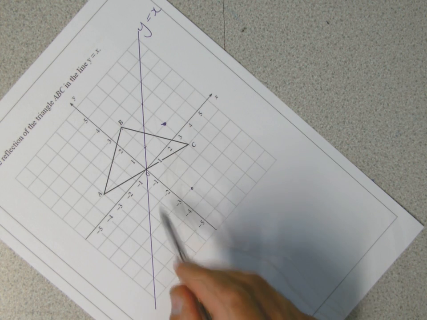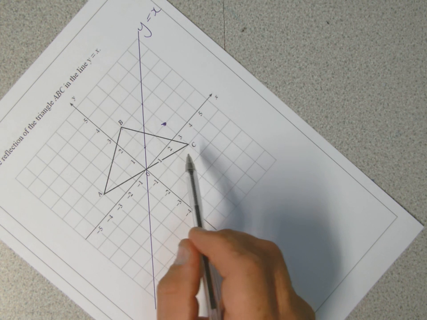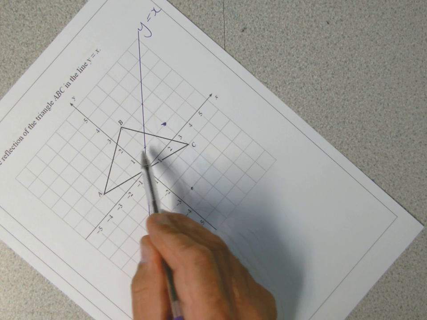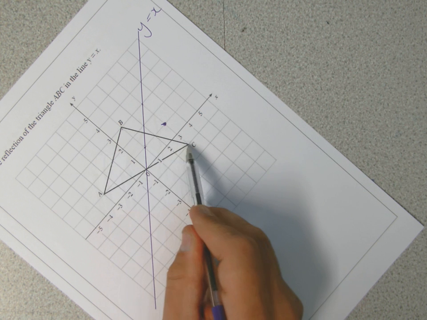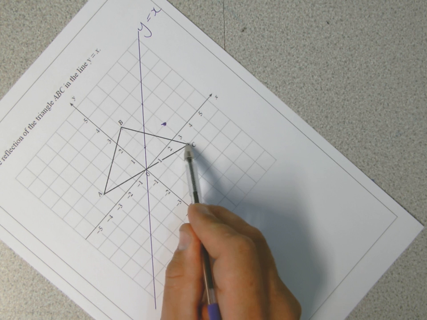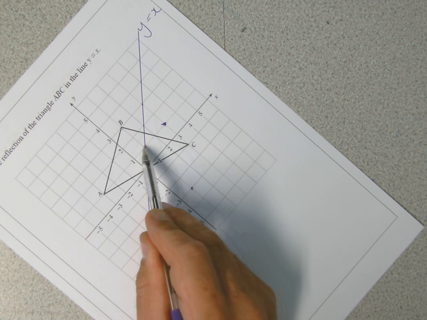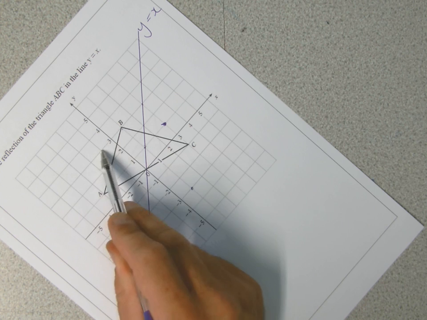It doesn't look very promising at the moment, but just keep going with the corner points. C, now C is the other side of the mirror, which means when you reflect, it's going to be over here somewhere. So let's see how far this is. One diagonal, two diagonals, yeah? That's two diagonals. So you go back two diagonals, you end up there.